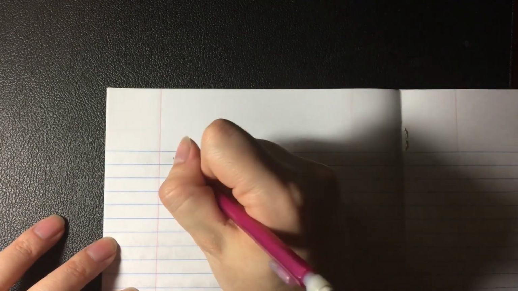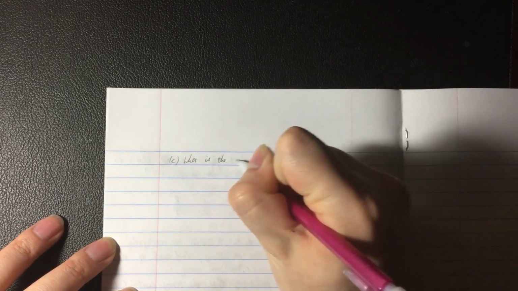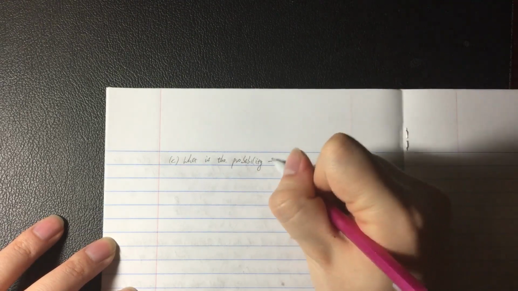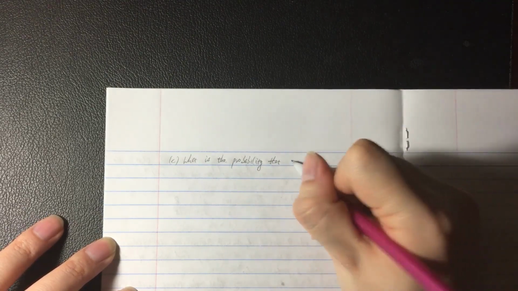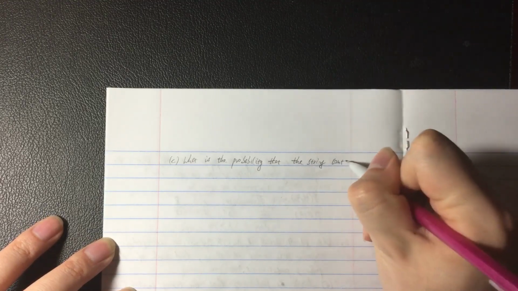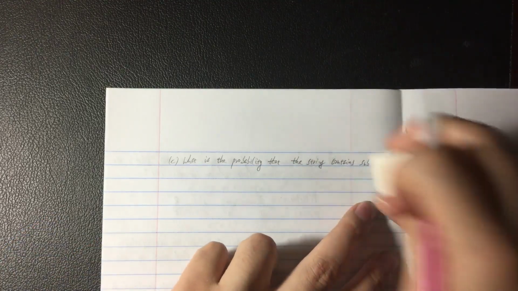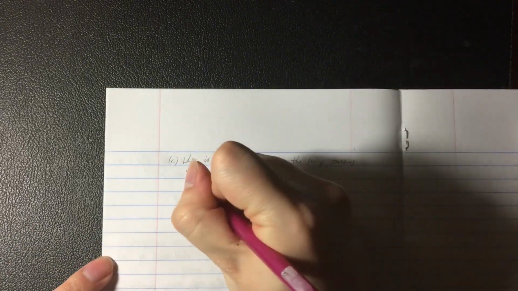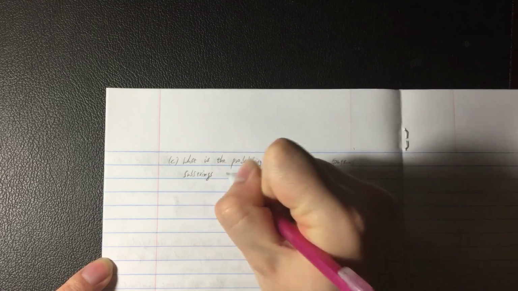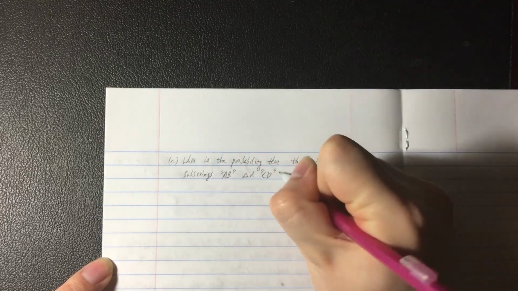Part C. What is the probability that the string contains substrings A, B, and C, D?